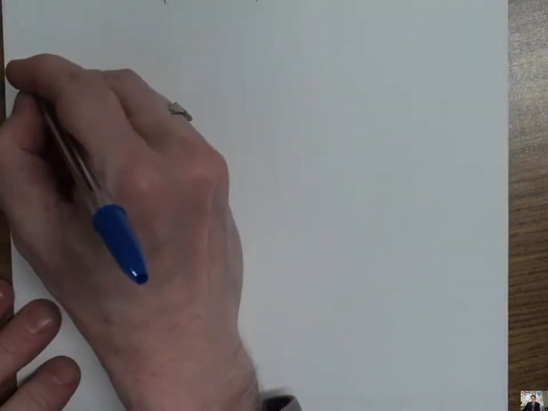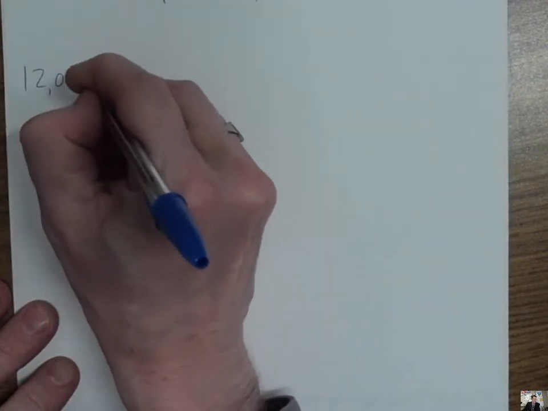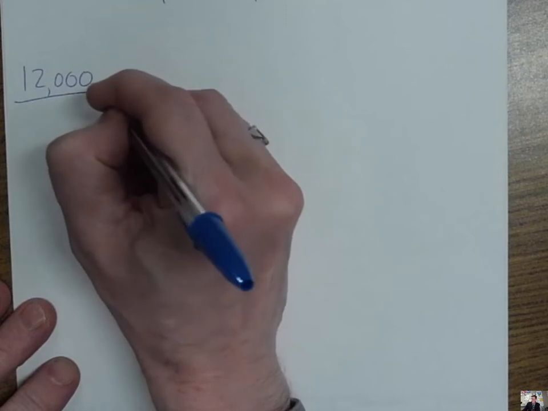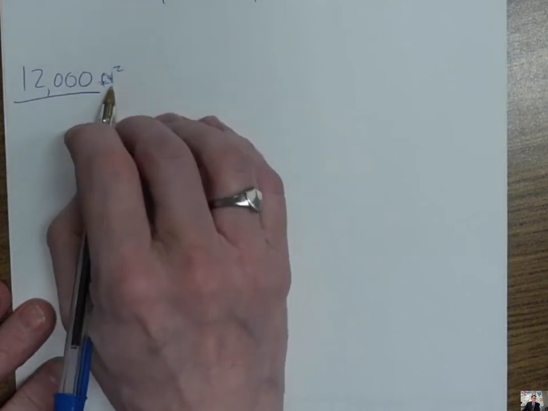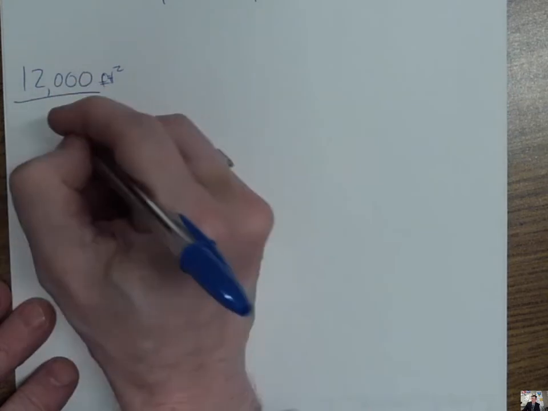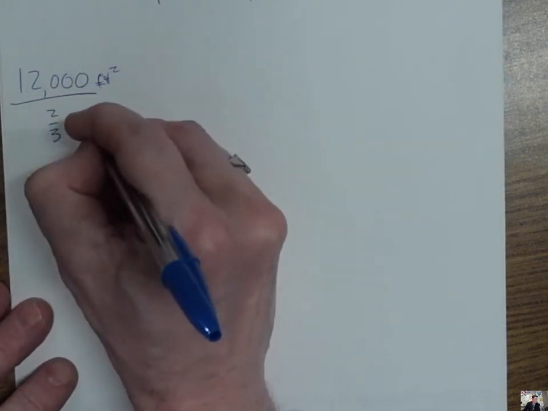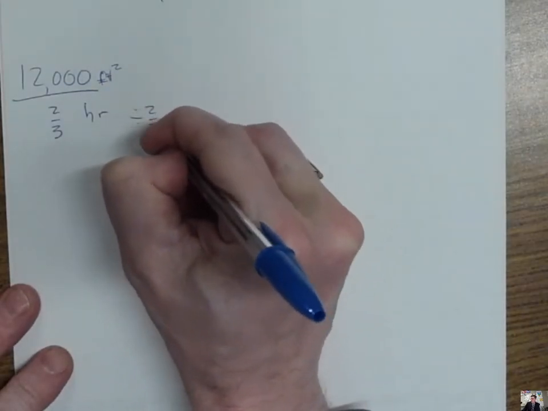If you look at example number 2 on page 93, you can see that this person can do 12,000 square feet. There's that feet with a squared on it, is how it's written. And then they can do that in 2/3 of an hour. It's a pretty good amount of work. Well done. Then you can just divide both sides by 2/3.